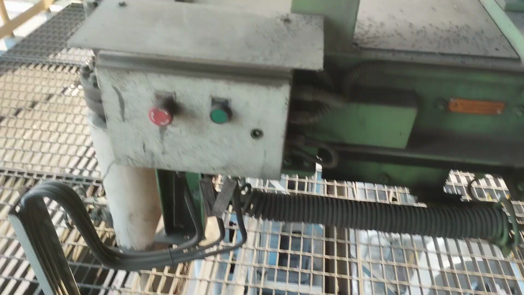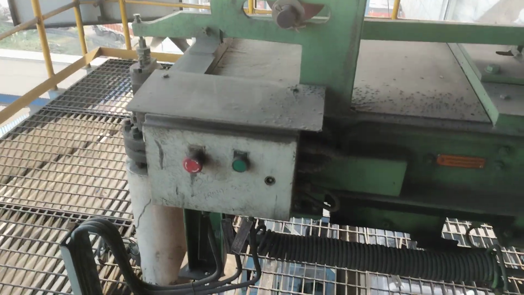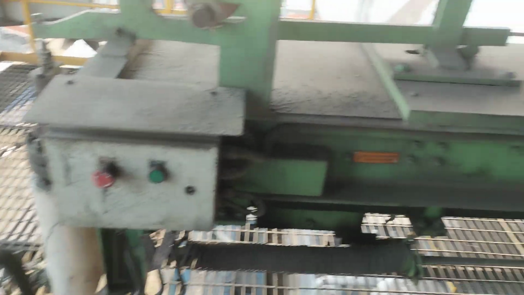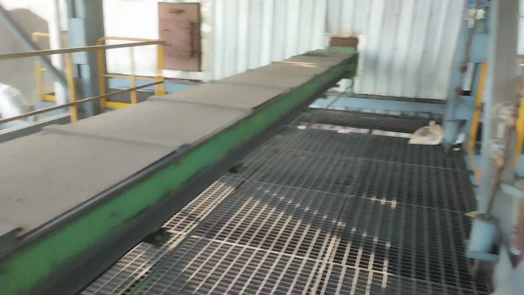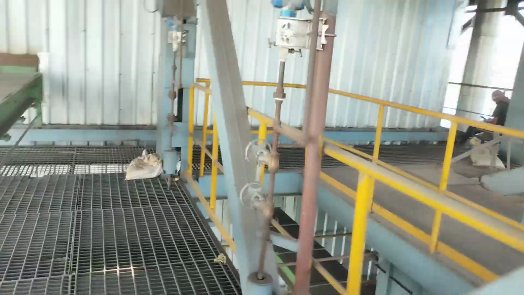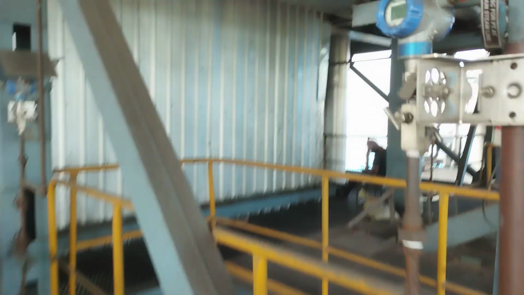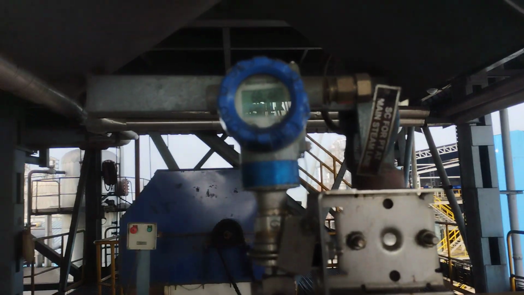This is the LRSB start and emergency stop, and this is the soot blowing, long retractable soot blowing station. The short form is LRSB. Main steam line pressure 68.45 kg.